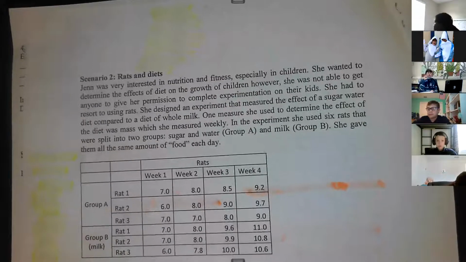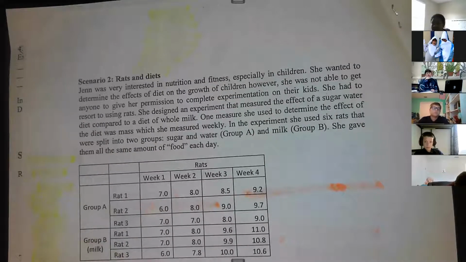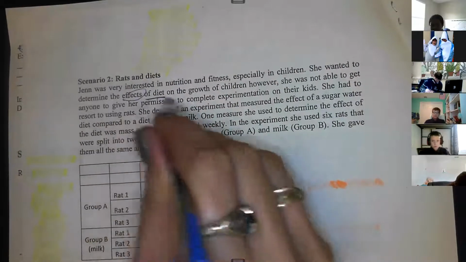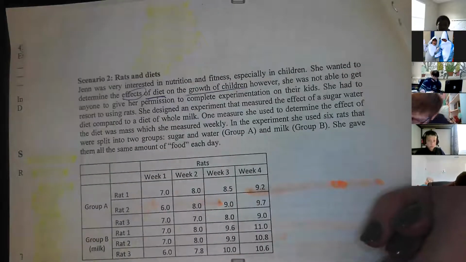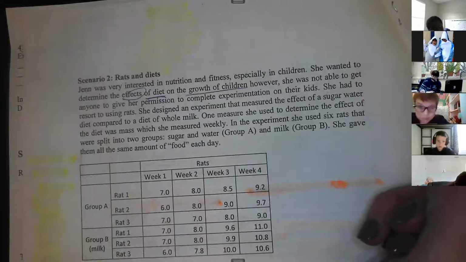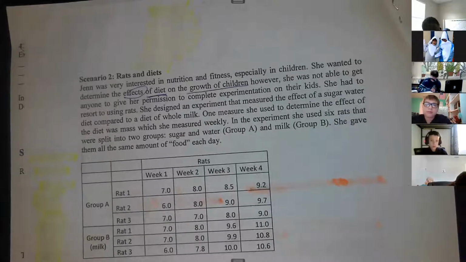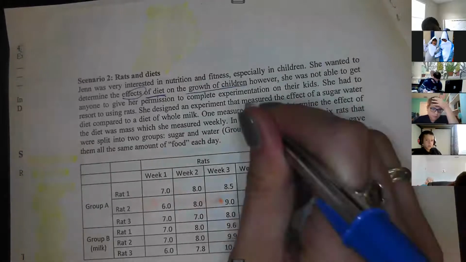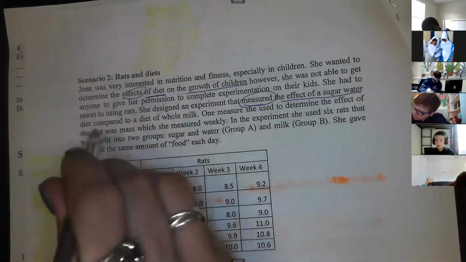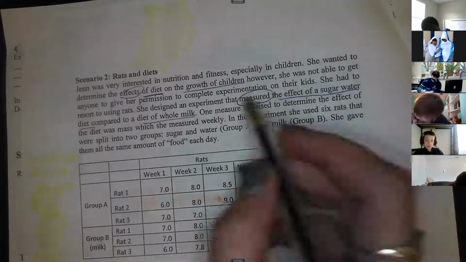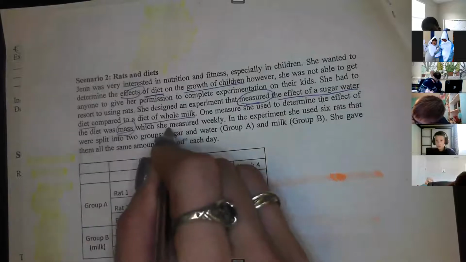Jen was very interested in nutrition and fitness, especially in children. She wanted to determine the effects of diet on the growth of children. However, she was not able to get anyone to give her permission to complete experimentation on their kids. Shocker. She had to resort to using rats. She designed an experiment that measured the effect of a sugar water diet compared to diet of whole milk. One measure she used to determine the effect of diet was the mass, which she measured weekly.